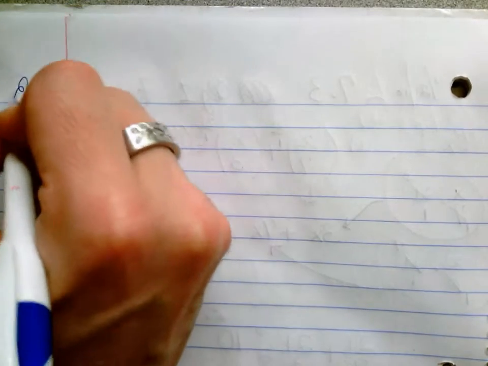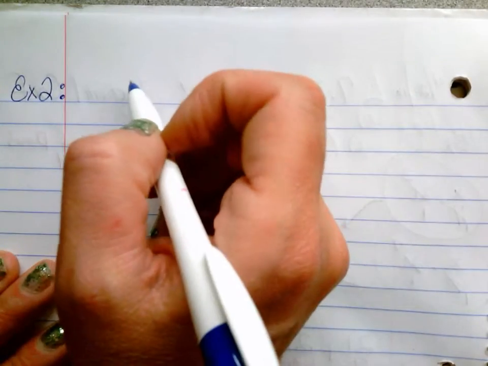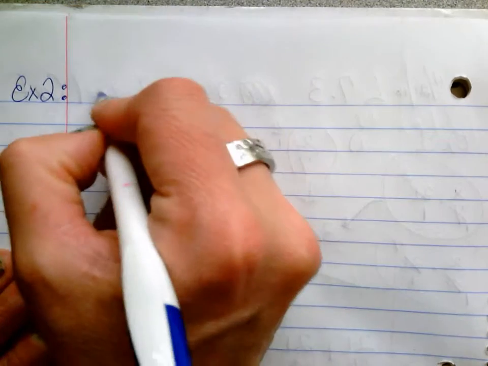Example 2. Nothing has changed here except for the fact that they might have gotten a little bit bigger. And you guys already did situations like this in the previous lesson when you cross-multiplied your proportions. Okay, we're still using all that same stuff.